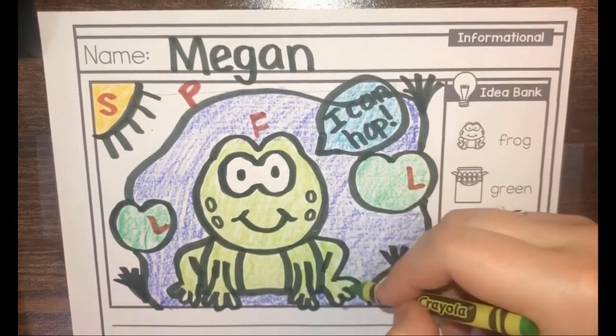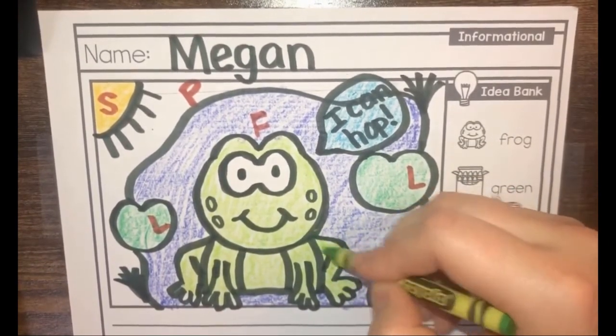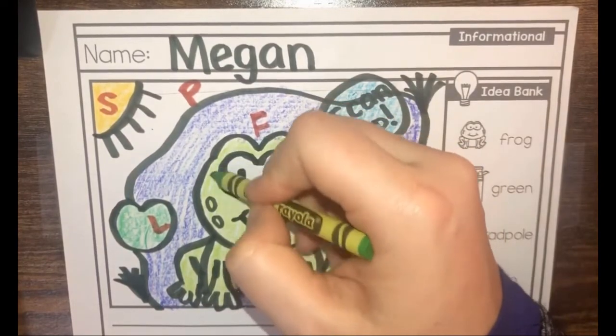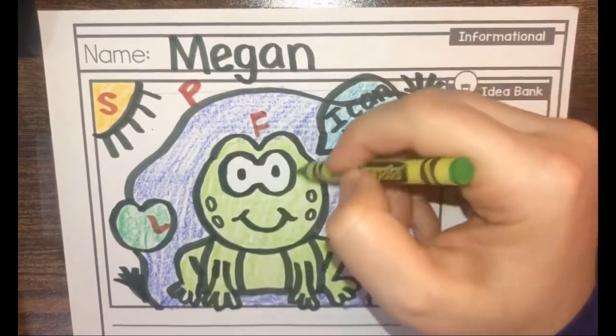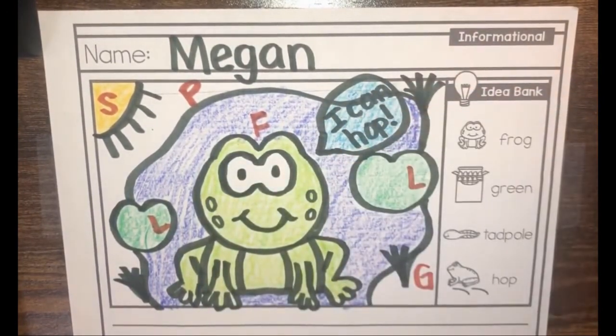Okay? And then we're all done. Usually Froggy's eyes aren't green as well, so we're going to leave the Froggy's eyes white. Okay? So that is my picture, my illustration of my Froggy. You can tell by looking at my illustration that my Froggy is green.